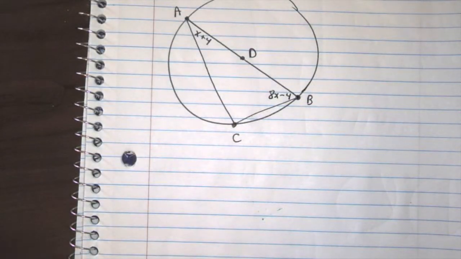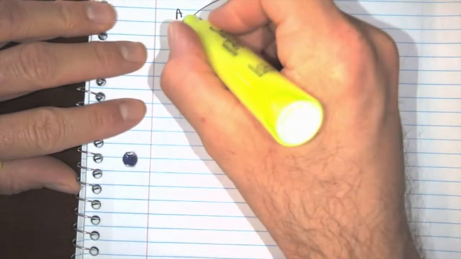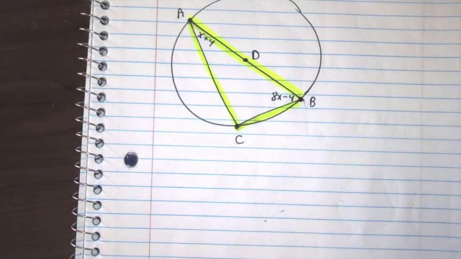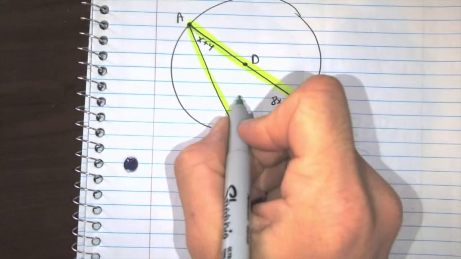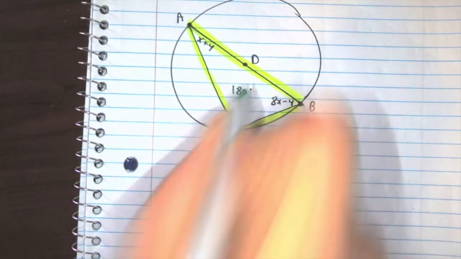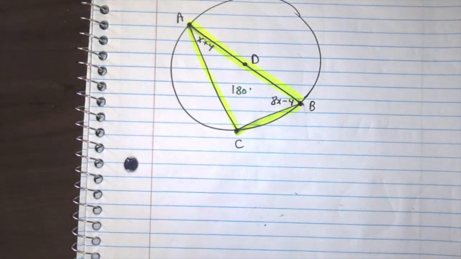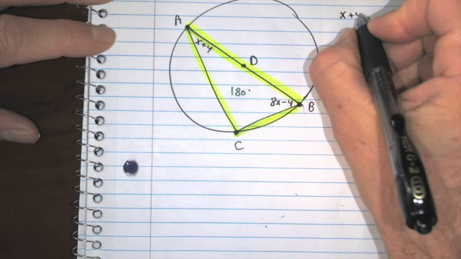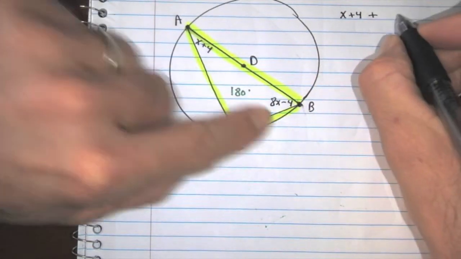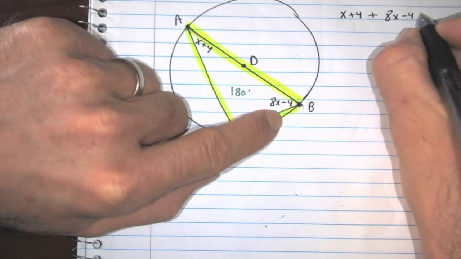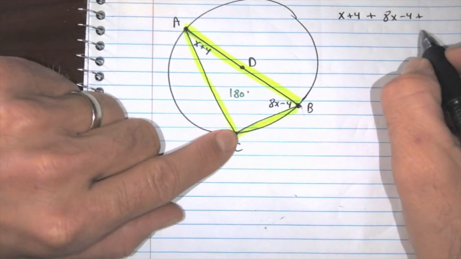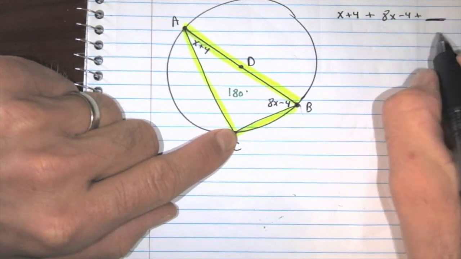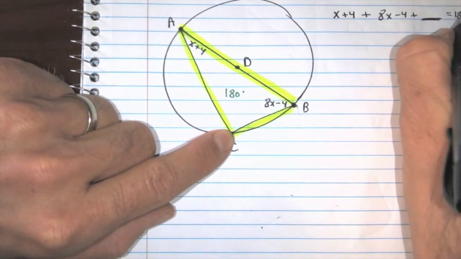You're probably thinking to yourself, okay, what do I see? Mr. Kosal, here's what I see. I see a triangle. I see a triangle in the circle, and I know, because I've listened to Mr. Kosal, that every triangle adds up to 180 degrees. All three angles of a triangle add up to 180 degrees. I could do x plus 4, one angle, plus the second angle, 8x minus 4, plus that third angle has to equal 180 degrees.